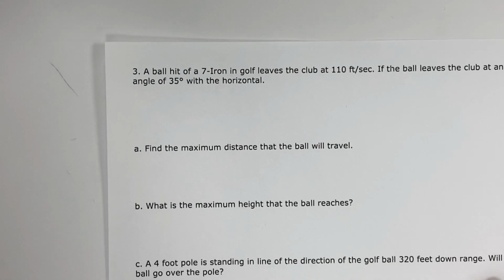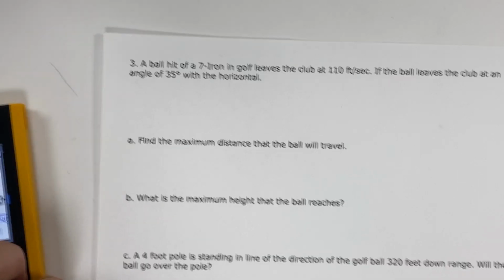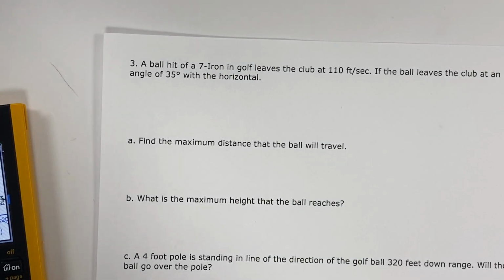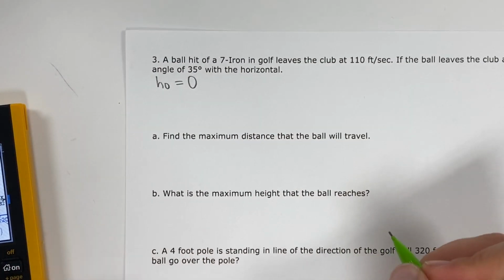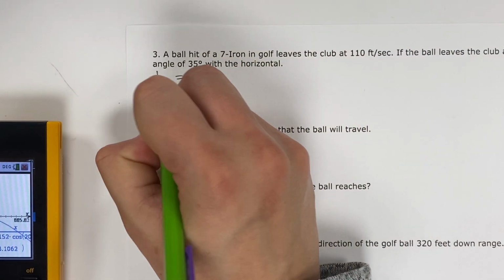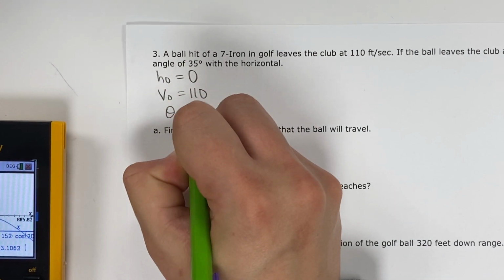Okay. A ball hit off of a 7-iron in golf. 7-iron, a lot of people want to be like, where do I put the 7 in my equation? Nowhere. 7-iron's just the type of golf club. It leaves the club at 110 feet per second. That's their initial velocity. The angle is 35. Okay, let's write down our given information. So my initial height, 0. Golf balls hit off the ground. Initial velocity, 110. Theta, 35 degrees.